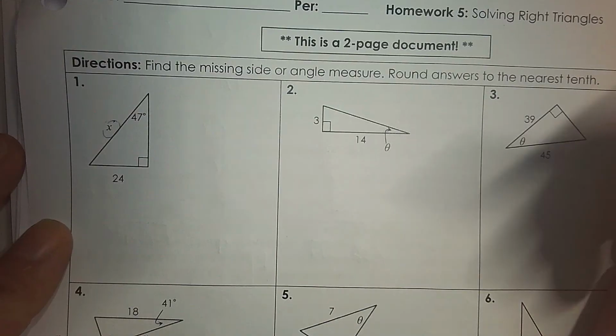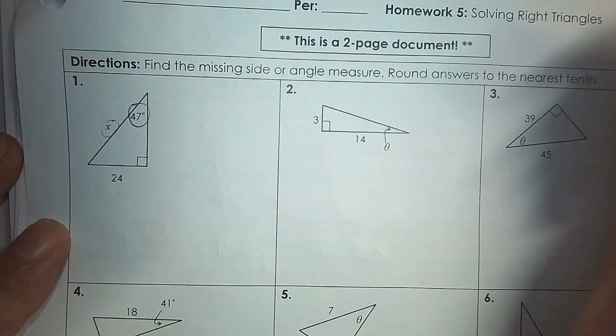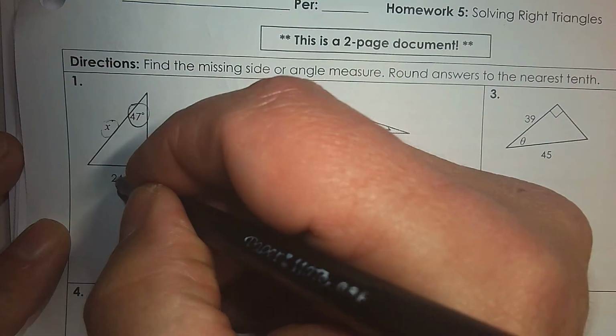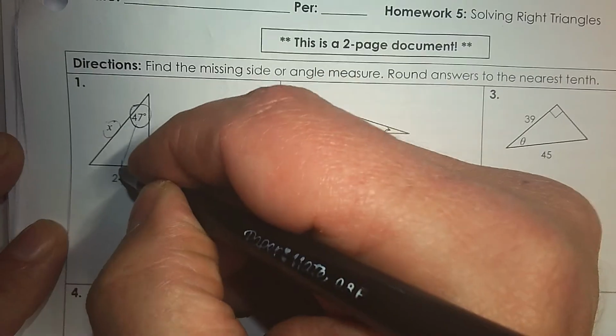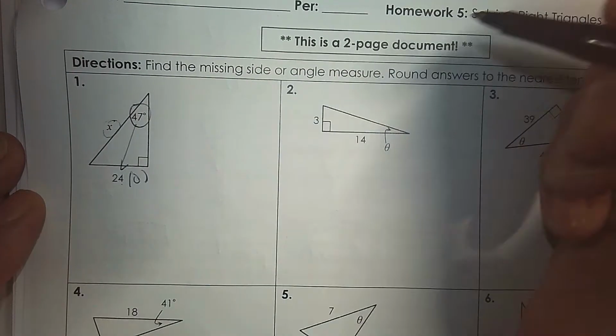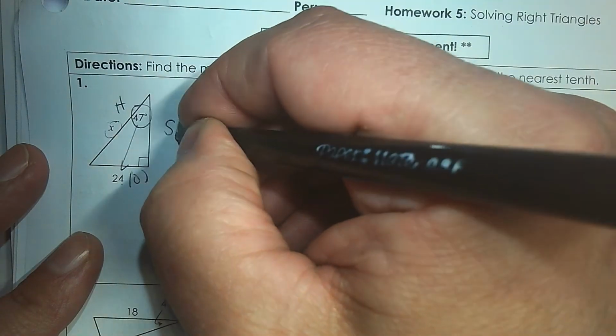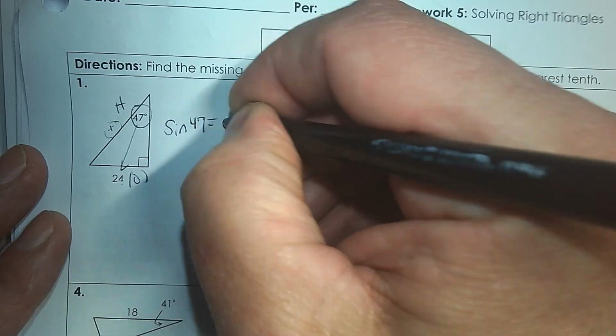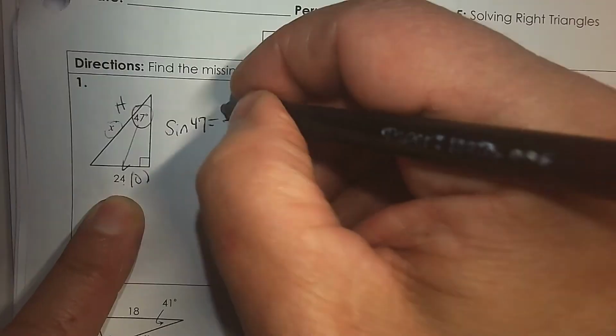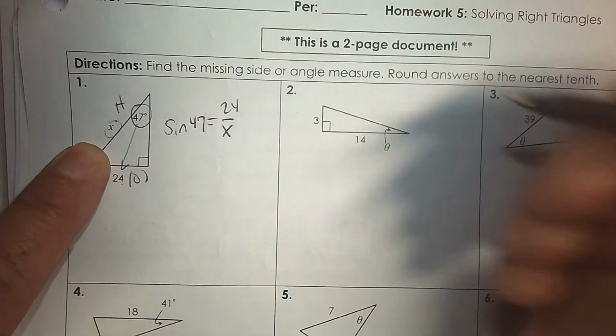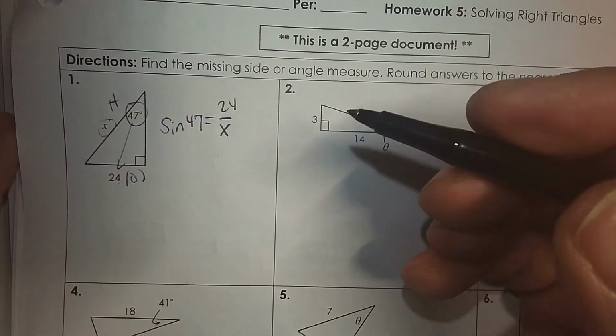Well, step number one is to recognize the angle given, and then recognize what do I know and what am I looking for. So 24 is the opposite side, x is the hypotenuse, and which trig ratio uses those two things? That's where we need to know. So recognize sine does. So sine of 47 is equal to opposite, which is 24, over what I'm looking for, which is x. Then I just need to solve for x.